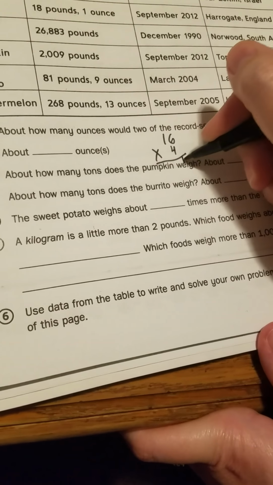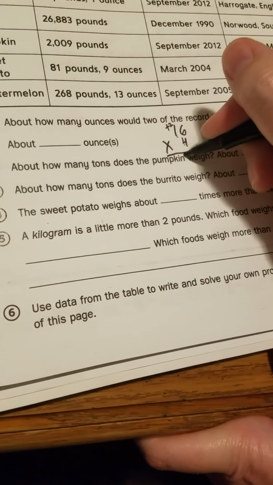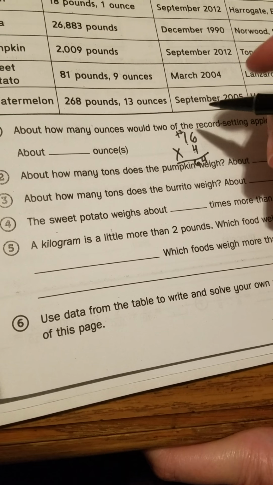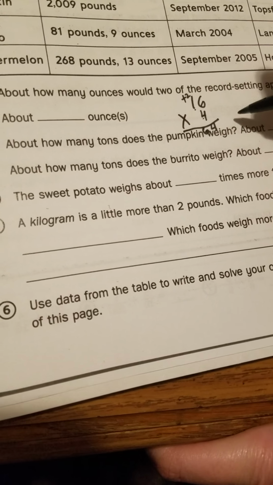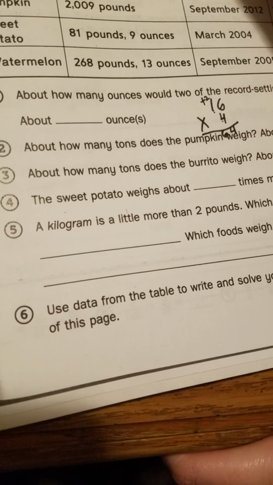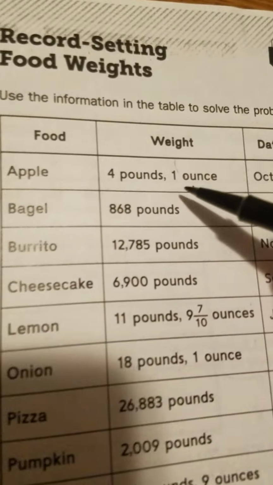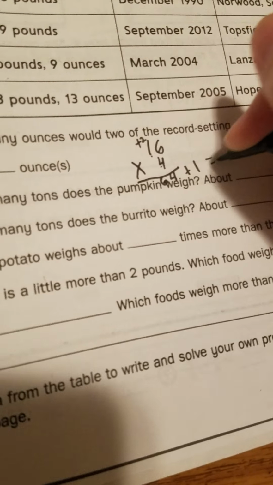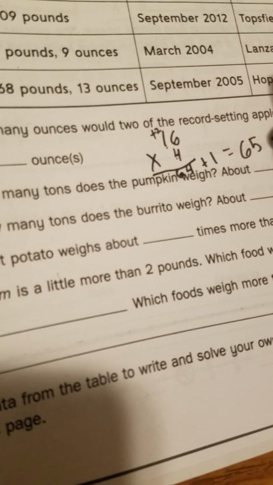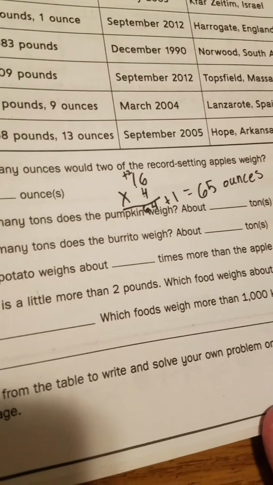6 times 4 is 24. Carry our 2. 1 times 4 is 4, plus 2 is 6. So we'd have 64 ounces. But then we also have to add the 1 from up here, because it was 4 pounds and 1 ounce. So we need to add 1 more, and that gives us 65 ounces. Okay, and that's for 1 apple.